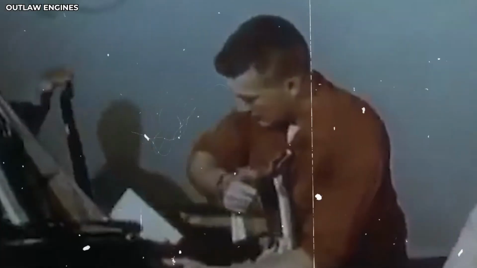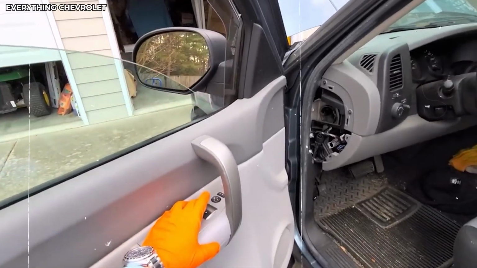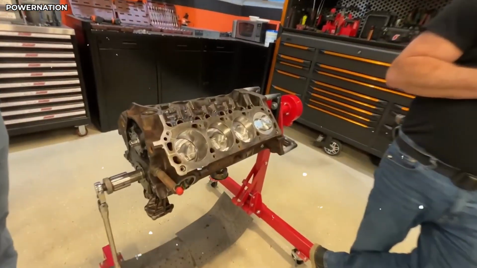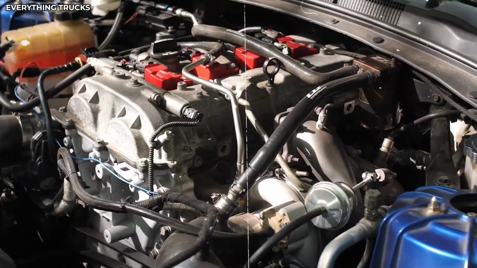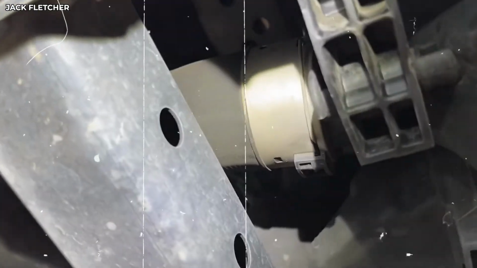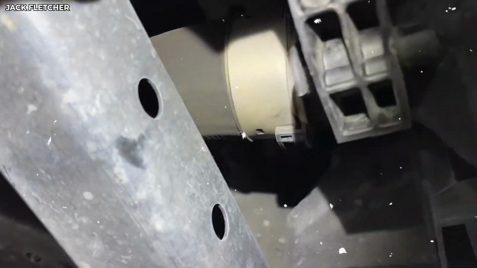Method 1 takes 30 seconds, requires no tools, and works for most situations. Method 2 takes about an hour and delivers a complete system reset. Method 3 requires a $50 tool, but gives you permanent control over how aggressive your throttle response stays.